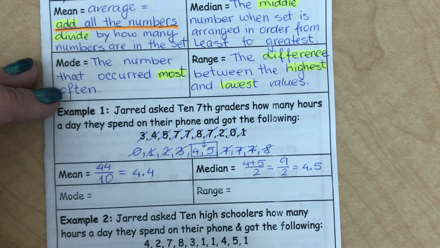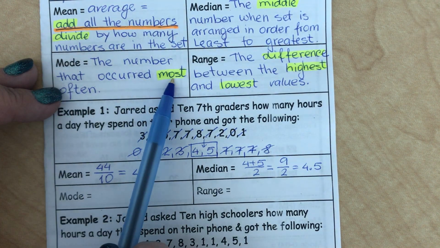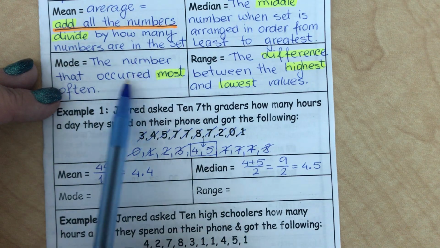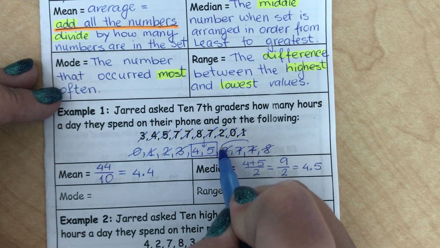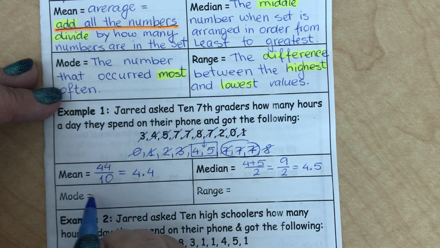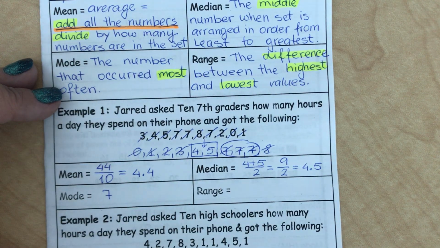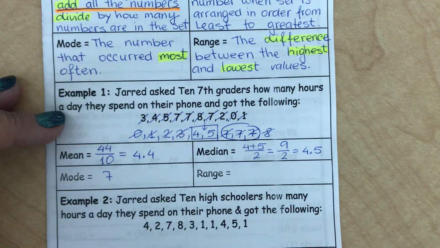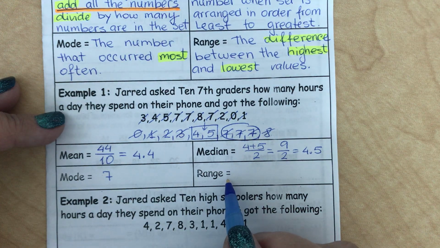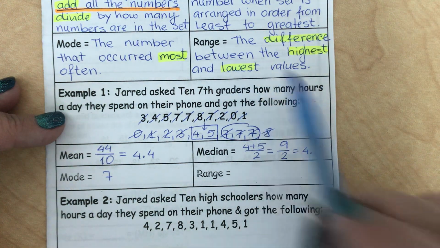Okay. Mode, most. Mode is the number that occurred the most often in our set. I have 3 7s. So the mode is the number 7. The number 7 occurred the most. Range. Range is the difference between highest and lowest values.